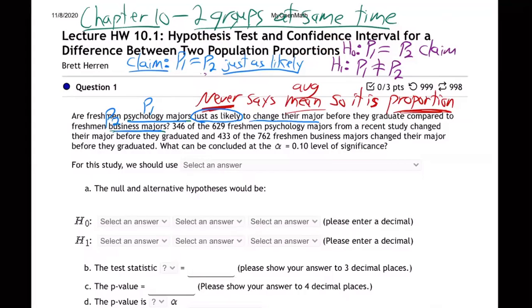Now, all I'm doing is just matching that up. So is everybody with me so far? Remember, one of those two is always the claim. Either H0 or H1, one of those two is always the claim. And the H0 and the H1 are always different from each other. H0 is always equals, just like before with hypothesis tests. H1, therefore, is the opposite, not equals. And one of those two is the claim. All right, there we go. So we got our H0 and H1.